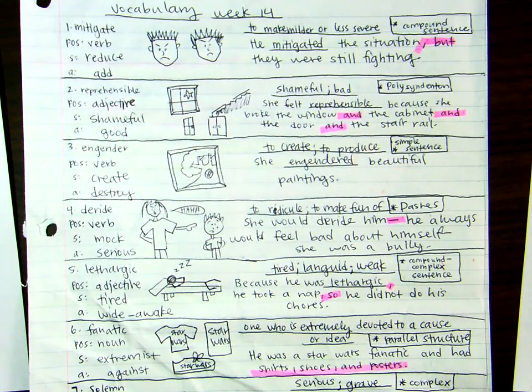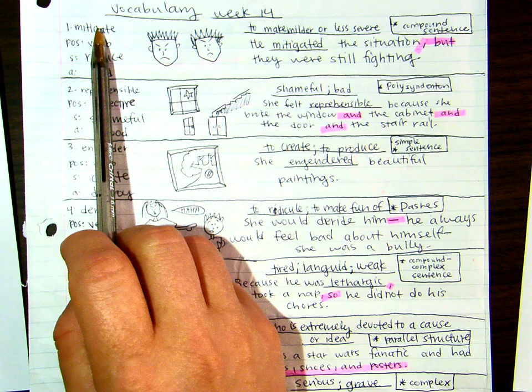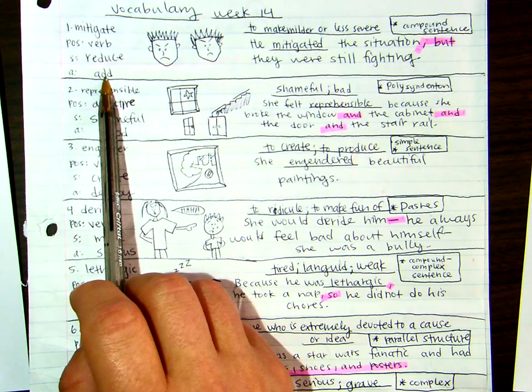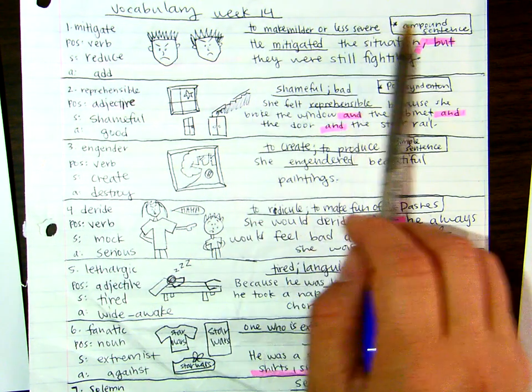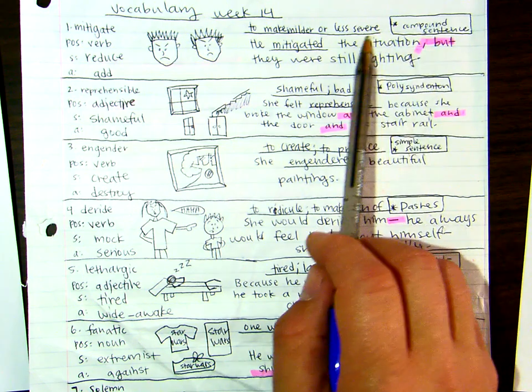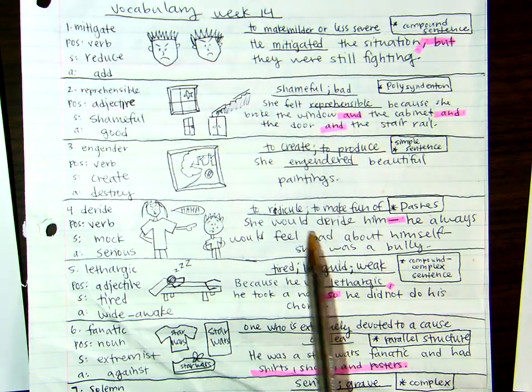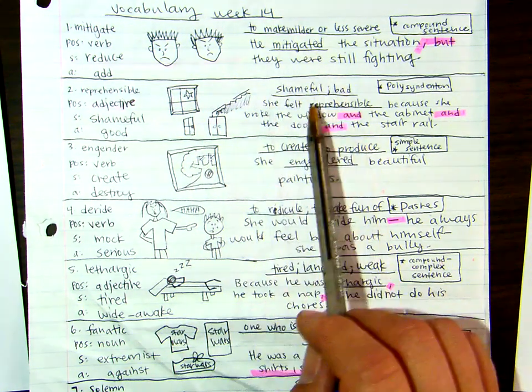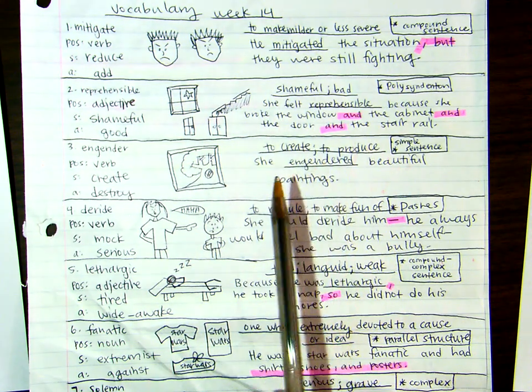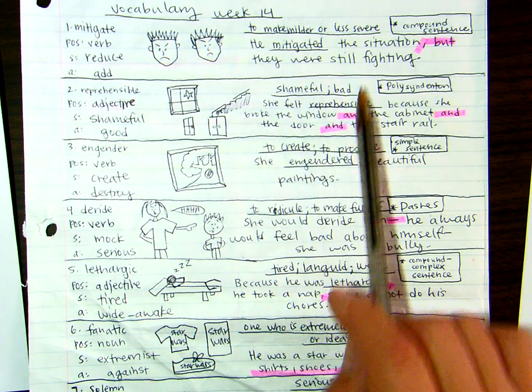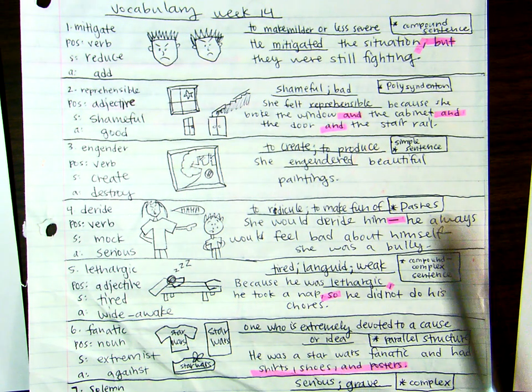This is week 14. Same thing, you can see the word, the part of speech, the synonym, the antonym, the definition. They labeled compound sentence. The only thing that's wrong with this one is what? They didn't finish highlighting it. But other than that, it looks good. So this one would not have gotten full credit because they didn't actually highlight the sentences in the correct way.